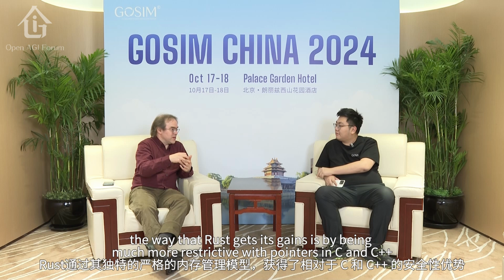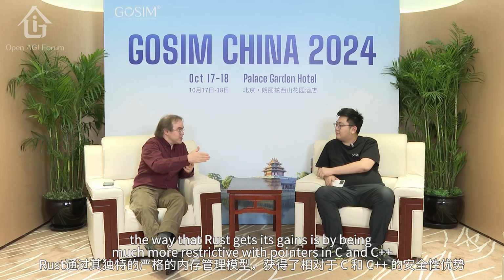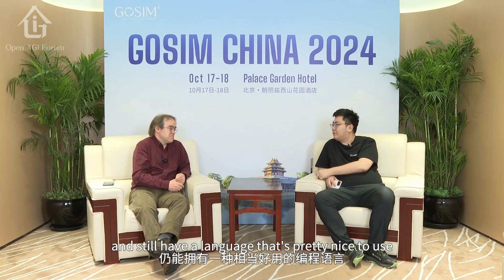The key thing, the way that Rust gets its gains, is by being much more restrictive with pointers than C and C++. You actually have to give up something. You have to give up flexibility. You have to give up expressiveness in order to get the gains that Rust offers you. And I guess that was the part that I hadn't imagined was possible. I hadn't imagined that you could give up so much flexibility in the way you work with pointers and still have a language that's pretty nice to use. So once I saw that, I was like, we have to write a book about this.